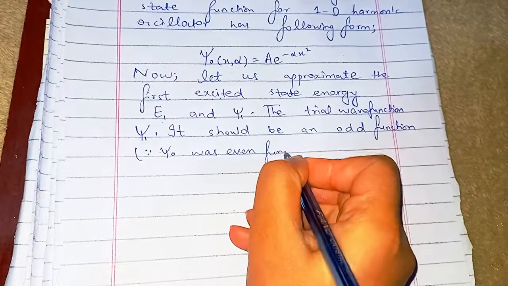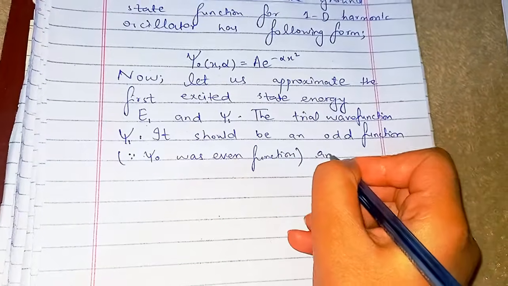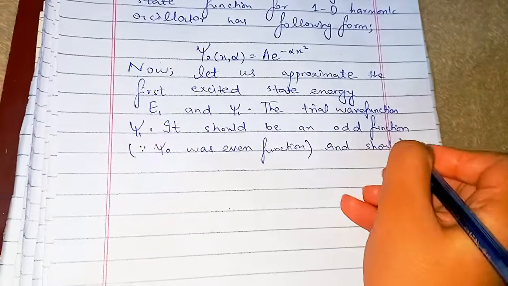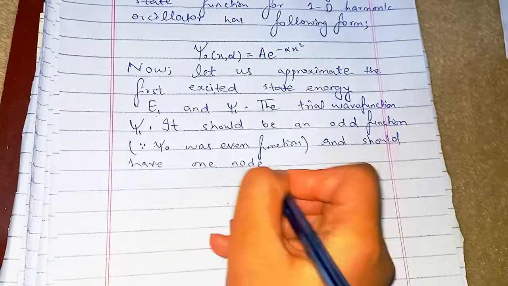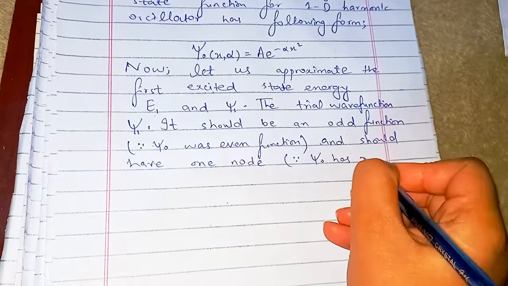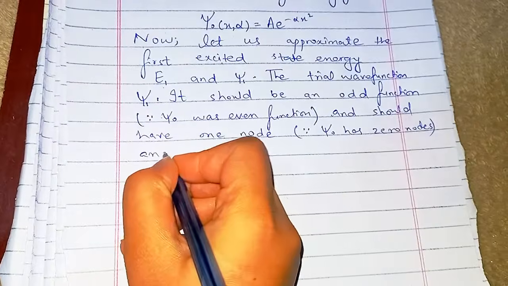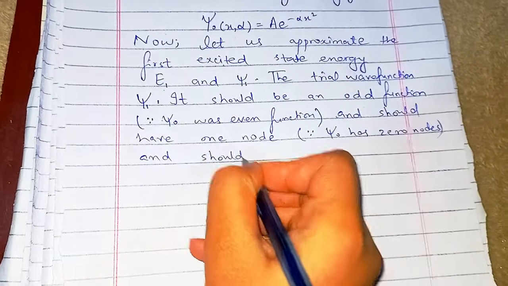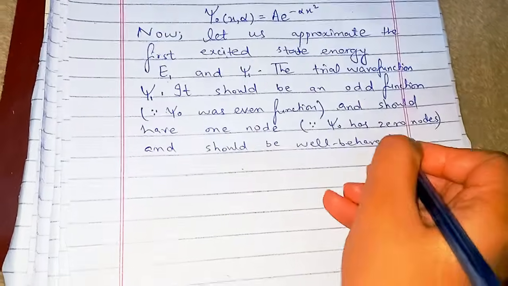That is why this function is odd. It should be odd and should have one node, since psi naught has 0 nodes, and should be a well behaved wave function.